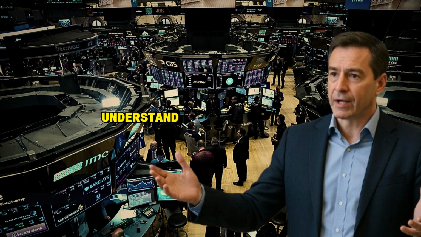If you want to understand why the US Federal Reserve matters more than any other central bank in the world, you first need to understand the role of the US dollar in global finance. The dollar isn't just America's currency. It's the backbone of the global financial system. Over 80% of Forex transactions worldwide involve the dollar. Commodities like oil and gold are priced in dollars. Countries hold their foreign reserves primarily in dollars. Global trade, global loans, and global investments are deeply tied to the dollar.